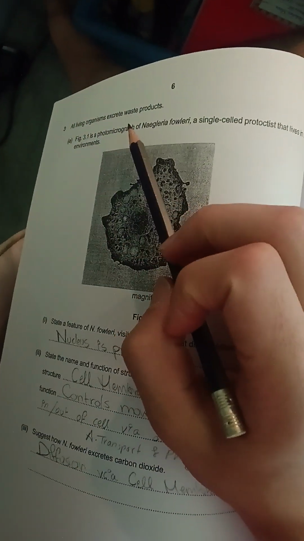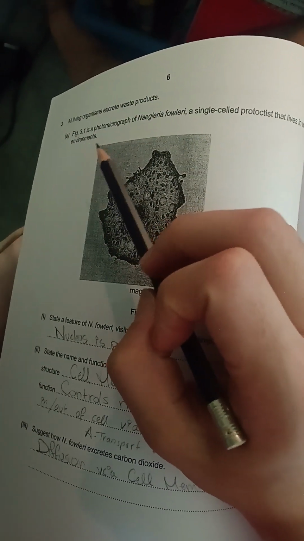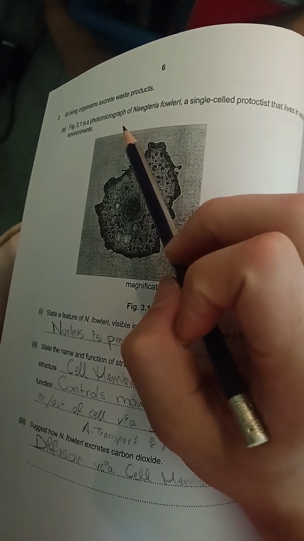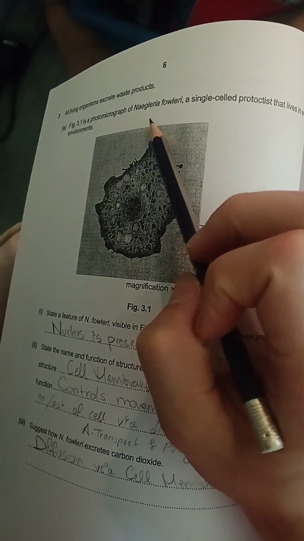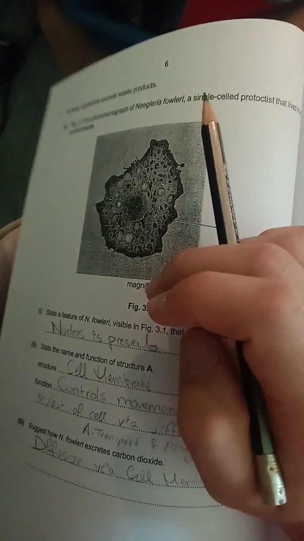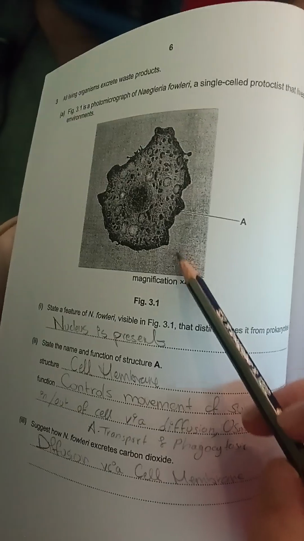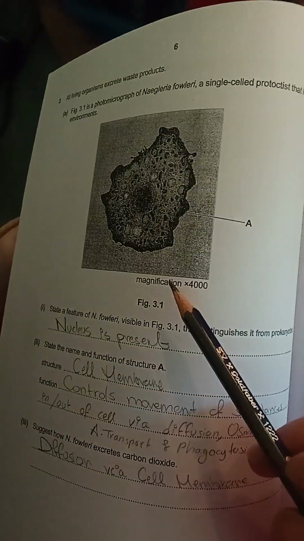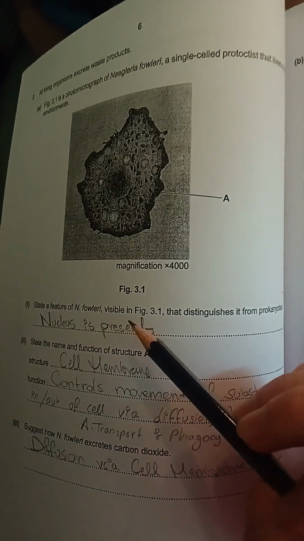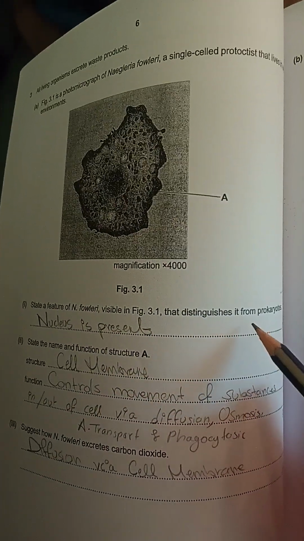All living organisms excrete waste products. Figure 3.1 is a photomicrograph of Naegleria fowleri, a single-celled protist that lives in water environments. Okay, so this is the structure or photomicrograph of this organism. State a feature of this visible in figure 3.1 that distinguishes it from prokaryotes.